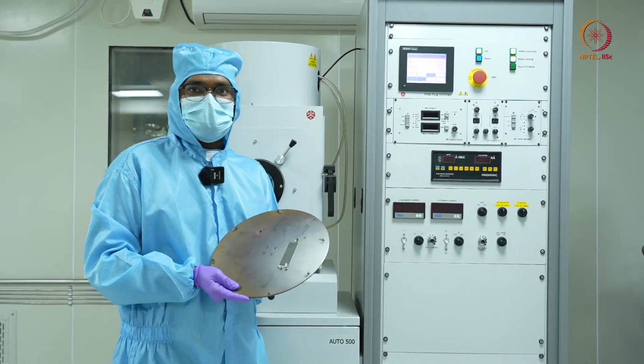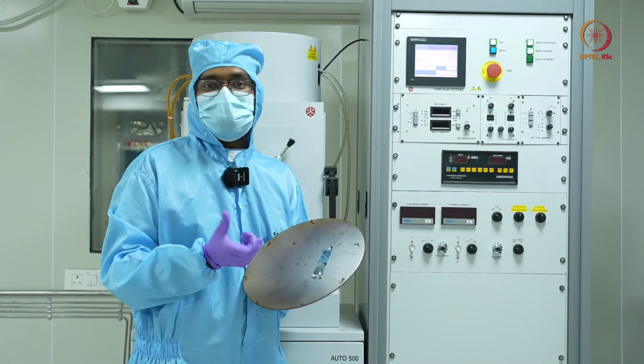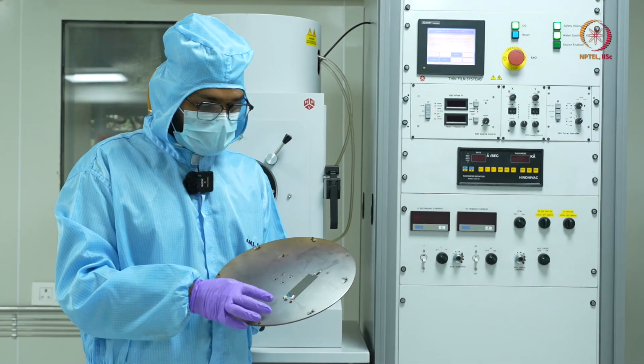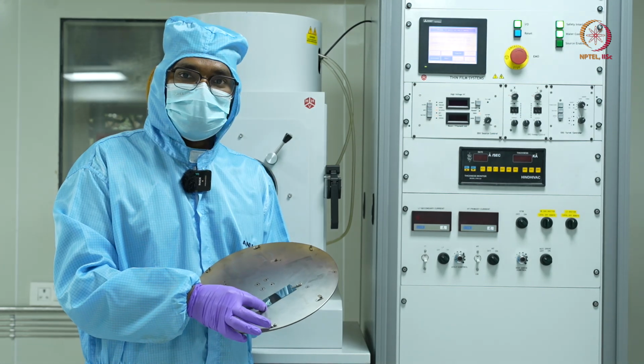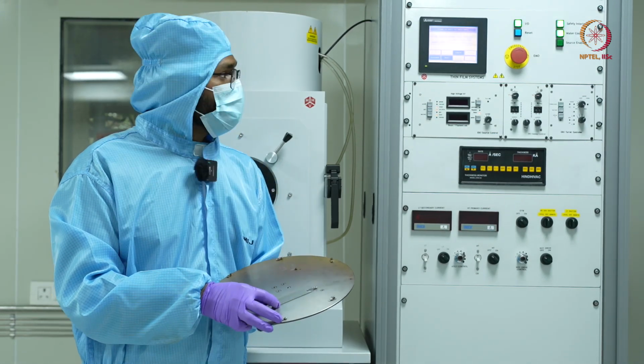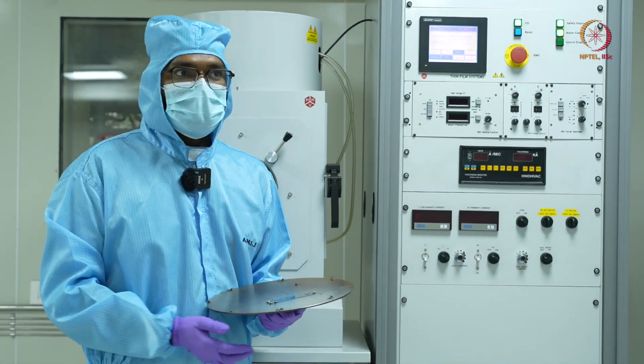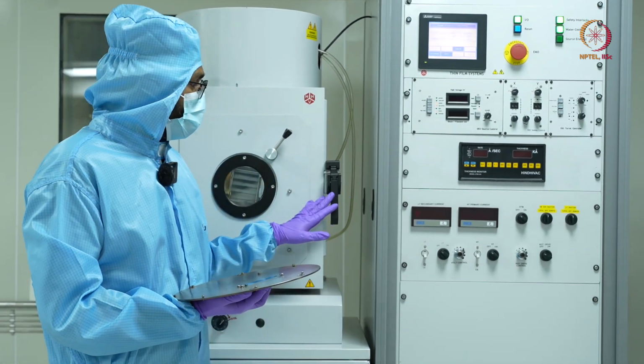Now you can see this is the substrate holder, and here we have a glass slide which was actually transparent when we started, and now it is coated with aluminum, and you can see that mirror-like shiny finish on top of it.